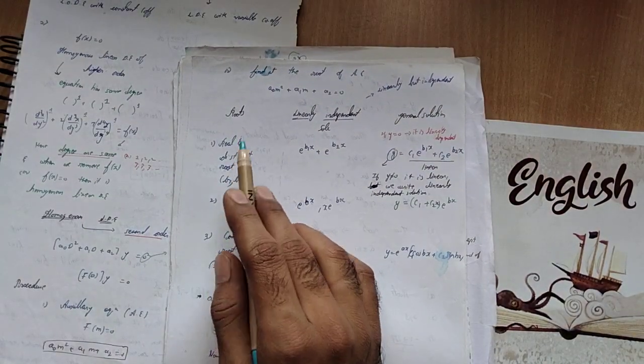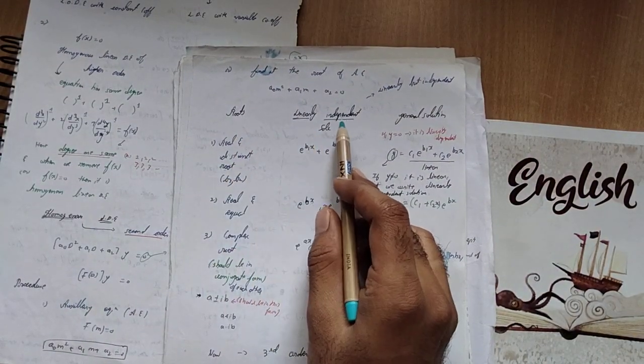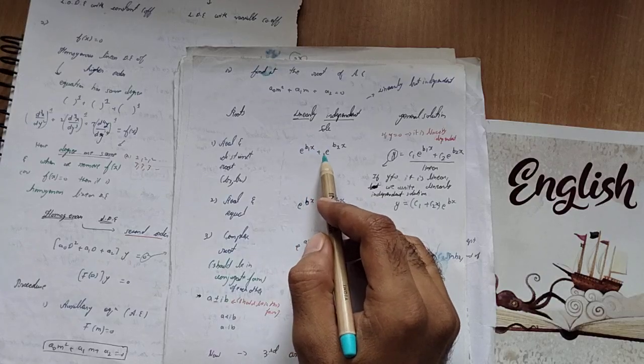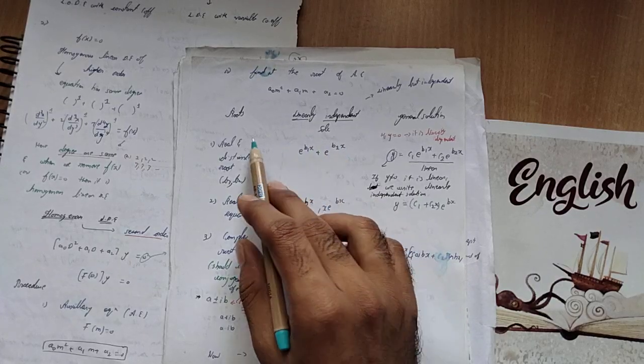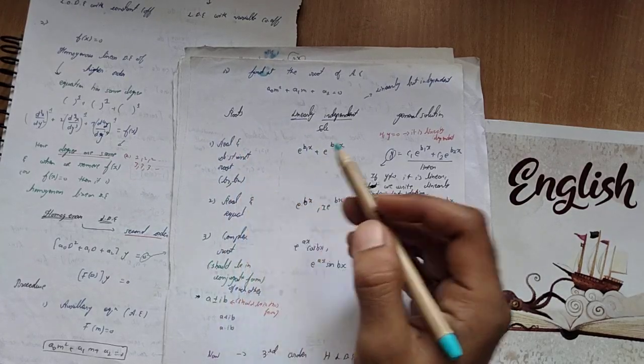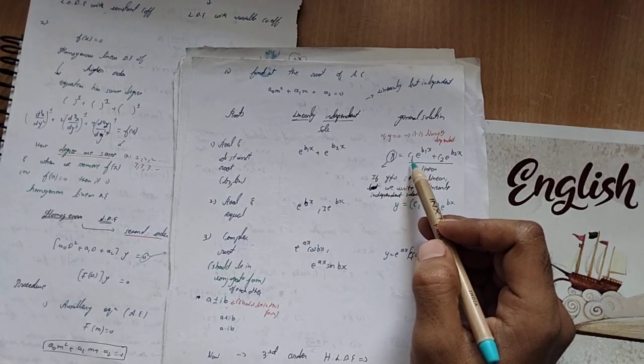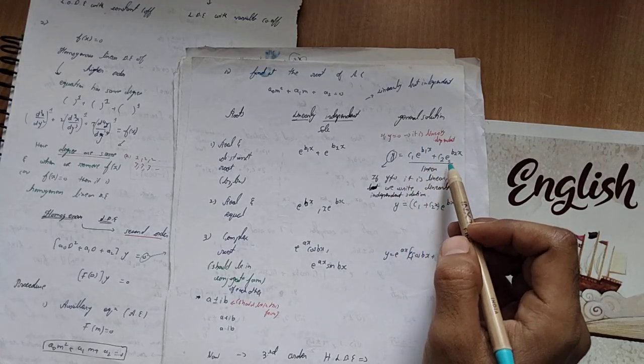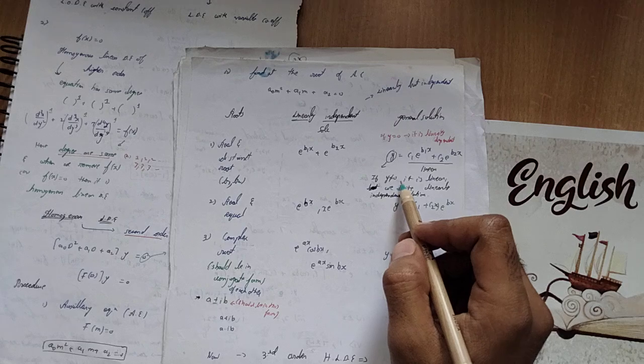You can see this is so only if a linear independent solution comes, meaning e^(b1 x) plus e^(b2 x). So this is real and distinct roots b1 and b2. Then the solution is y equal to c1 e^(b1 x) plus c2 e^(b2 x). If y is not equal to 0, it is linear.